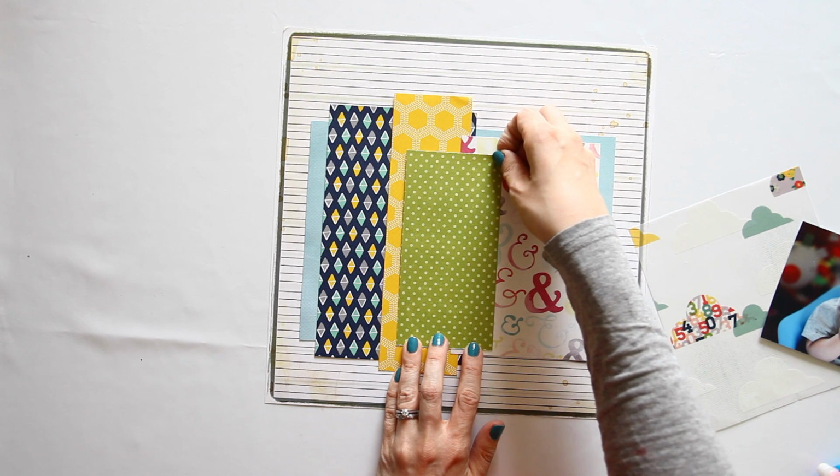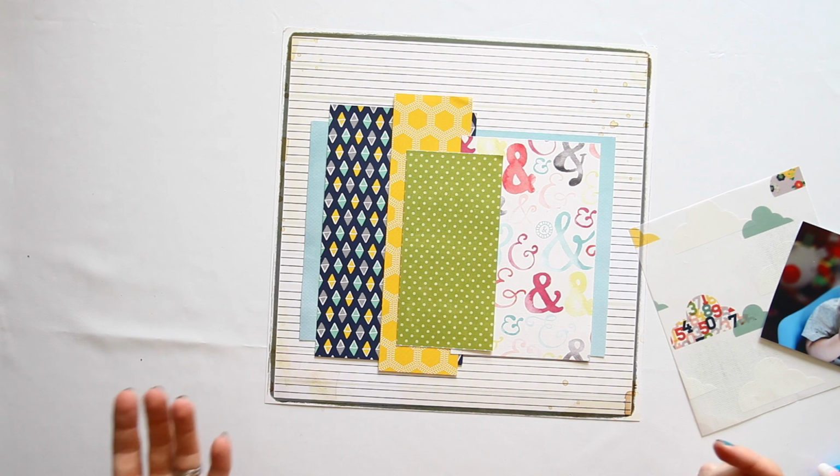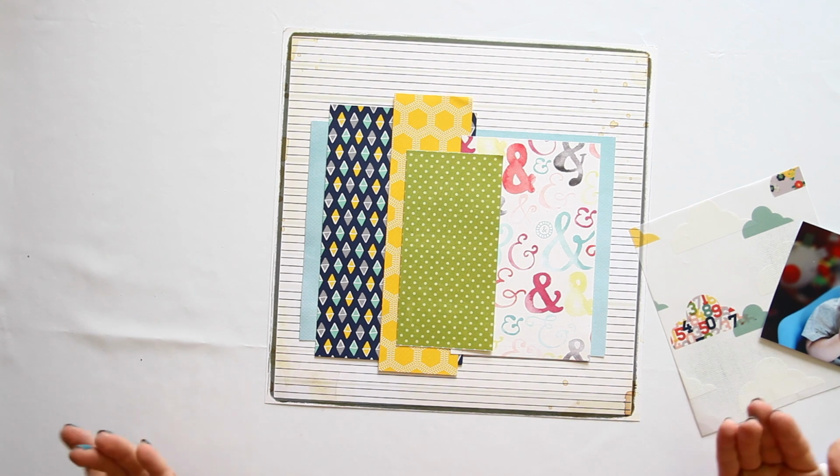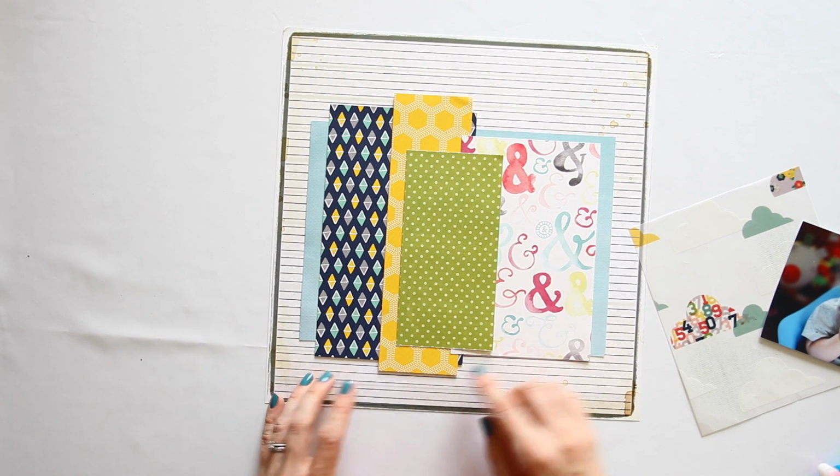Okay, so with these layers, the reason I'm able to just stick them and go is because I'm using a technique that I've done so many times, and that's that I always want things to be a little bit offset.